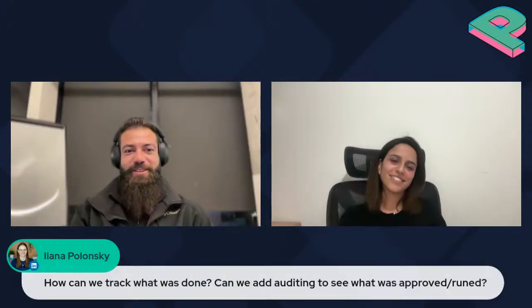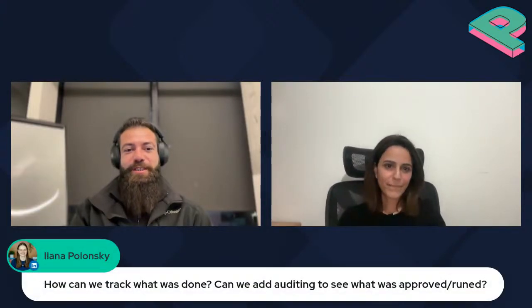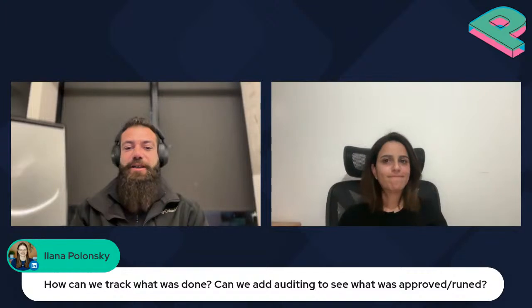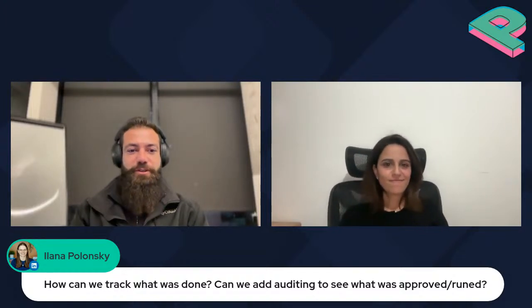Noted. Another question from Ilana. How can we track what was done? Can we add auditing to see what was approved or run? Yeah. So as I said before, it's a blueprint, and if you want to add some user ID or ticket ID or request ID beside every execution, you need to develop it. You can use the payload of Slack.